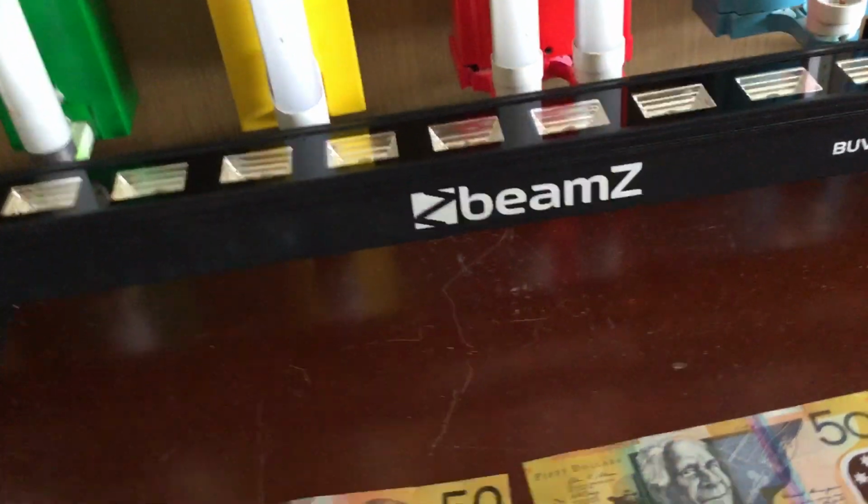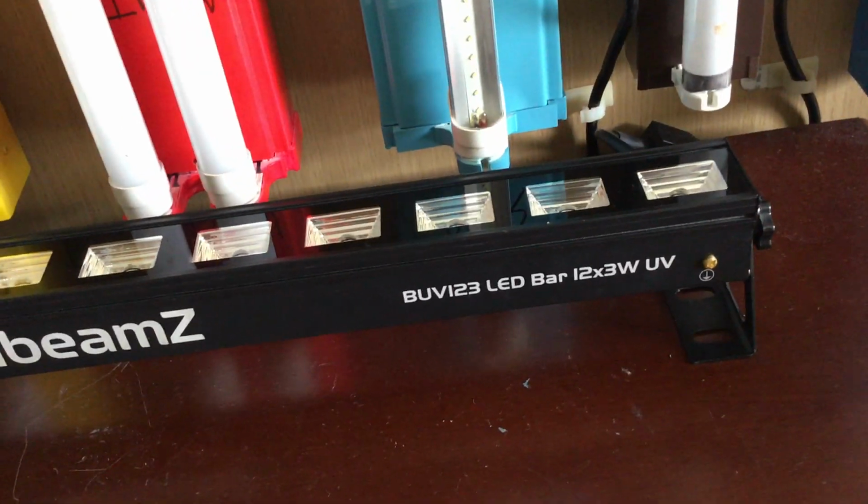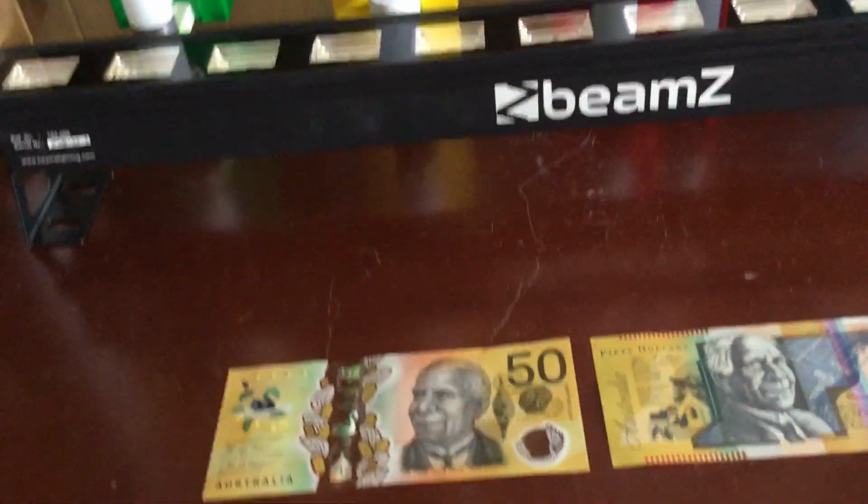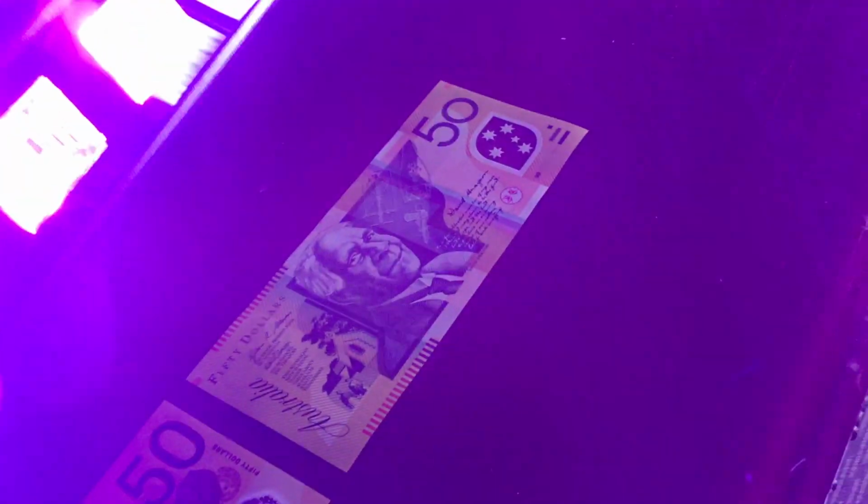We're going to use my Beams BUV 123 LED bar for this. In the previous reviews, I used a fluorescent black light. Now we're going to use an LED one. So let's turn it on. There, we got it on, and we'll hold it over the 2 notes and we'll see what we get.